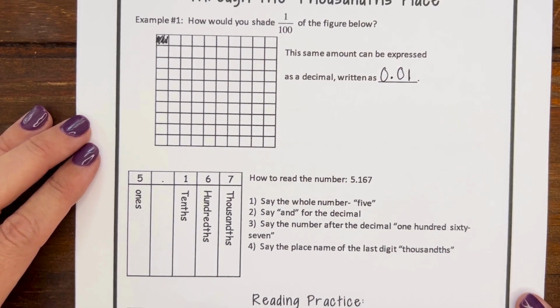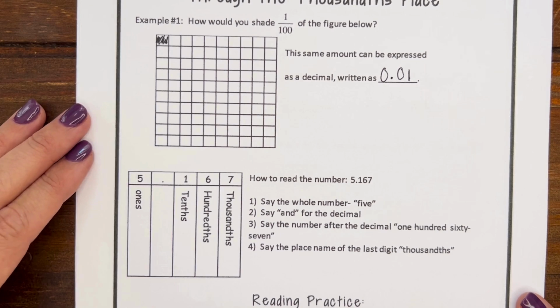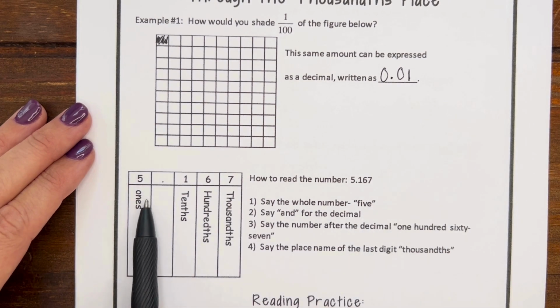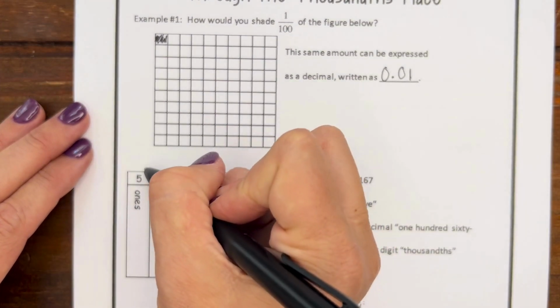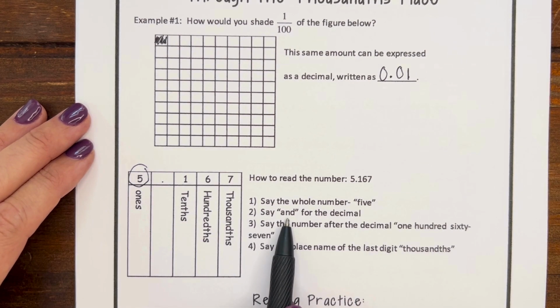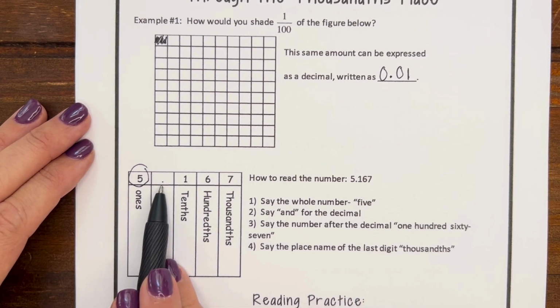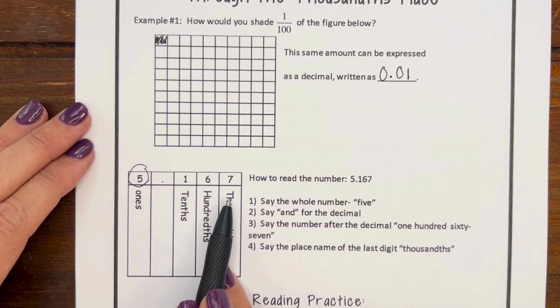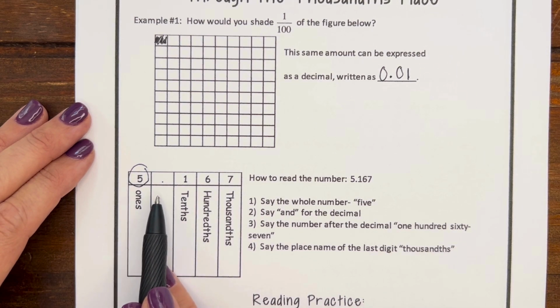I'm going to teach you how to read big decimal numbers in 4 easy steps. Step 1 is we say whatever comes before the decimal point. So we say the whole number. In this case, that is 5. Then we say "and" for the decimal point. And shows the separation between whole numbers on the left side and parts or decimal numbers on the right side. So we say 5 and.